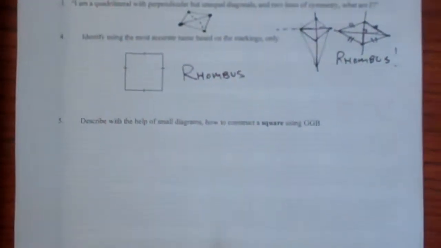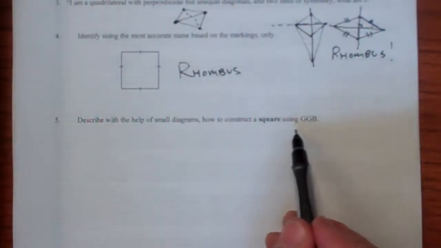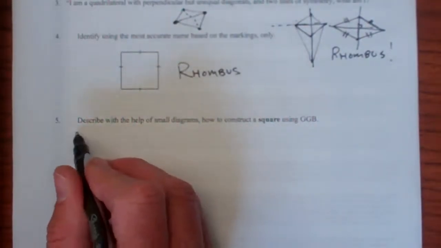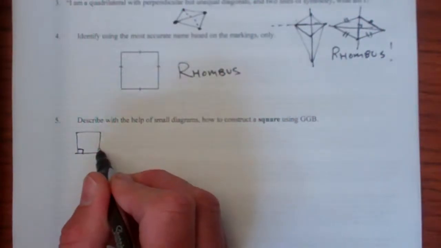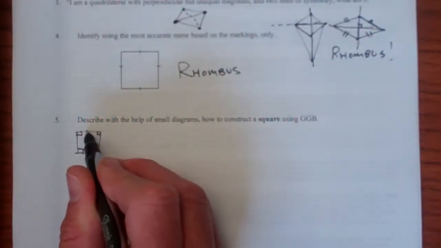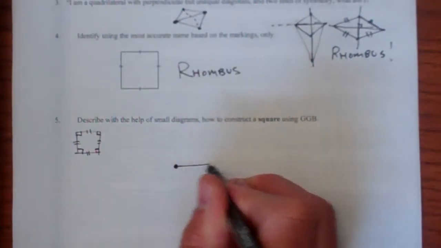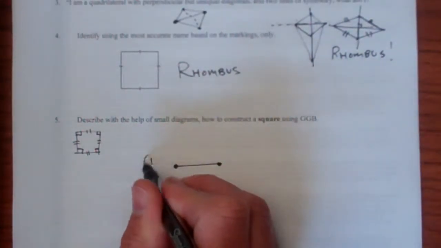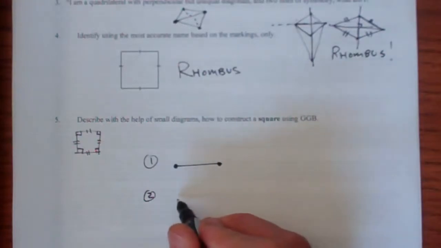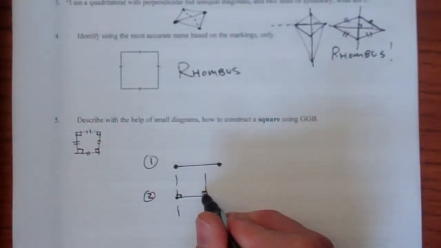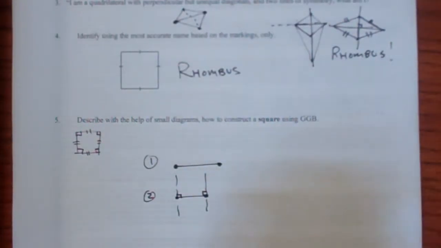Describe with the help of small diagrams how to construct a square using GeoGebra. So, what is a square? A square is going to be like this. Four equal sides, four right angles. That's the definition of a square. So you're going to start with any old segment. That's step one. Step two, you're going to then make the segment have perpendiculars like that.